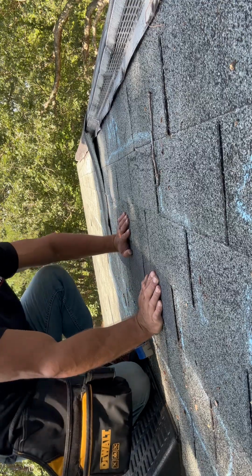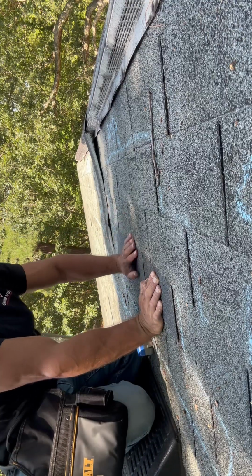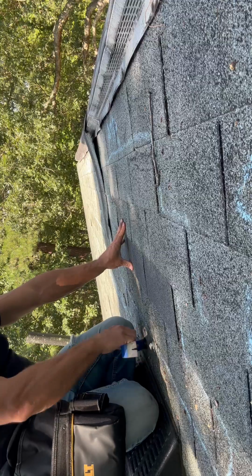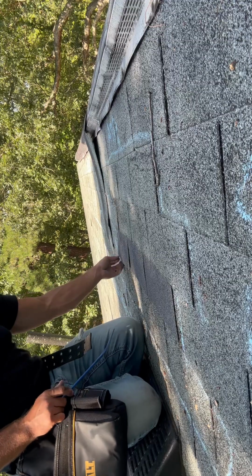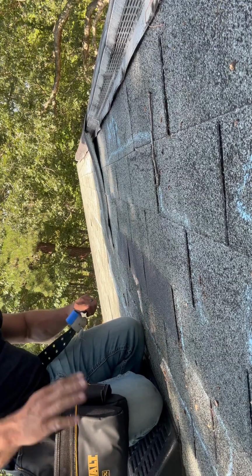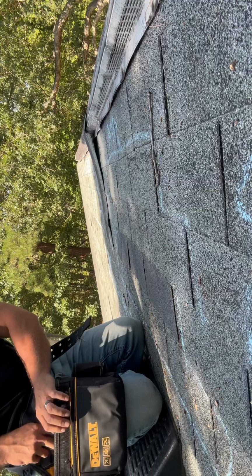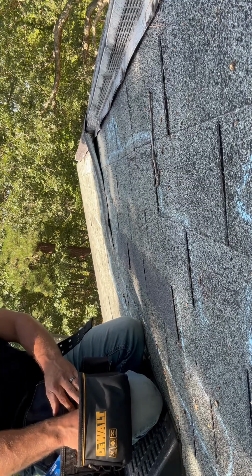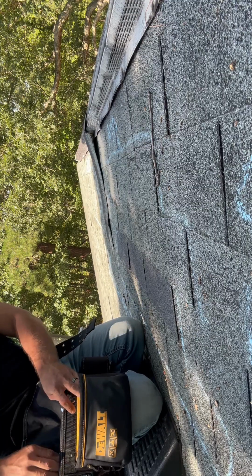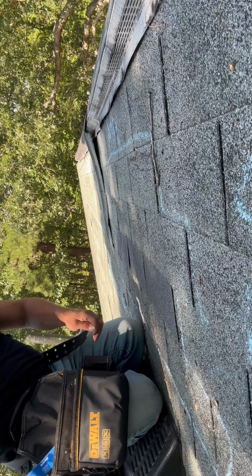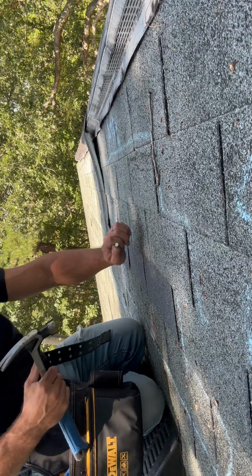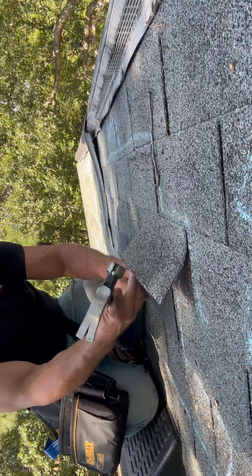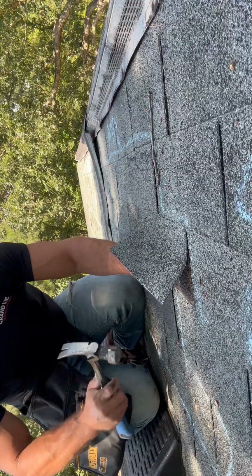Also, as I'm doing this, the granule loss has been pretty extreme, just from me shifting and moving these tabs. The granules are just steadily falling off, which is going to make the shingle lose more of its dexterity. All right, so next I'm just going to put in some new nails, avoiding the old nail holes.